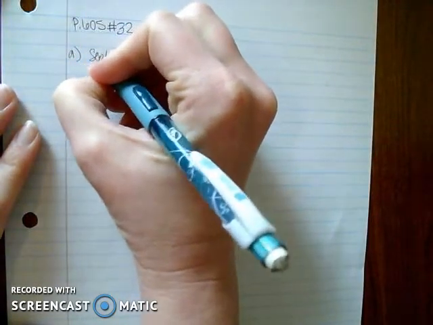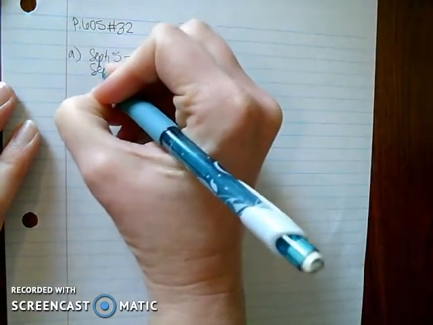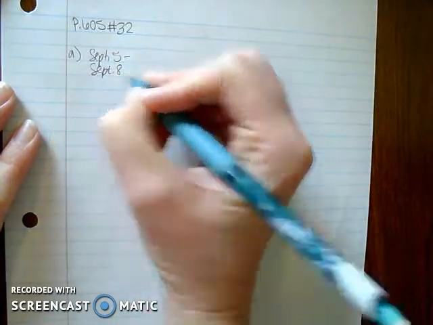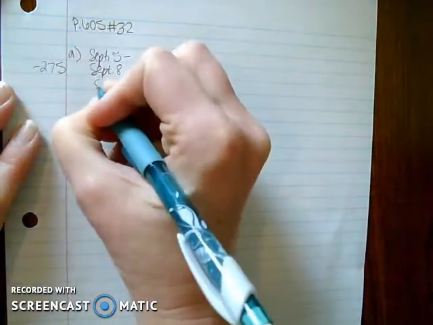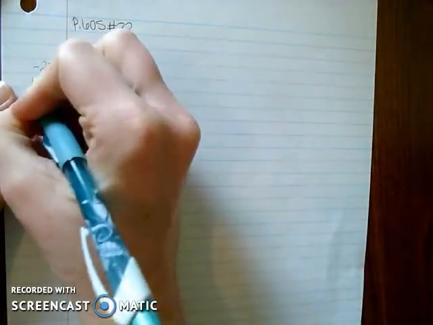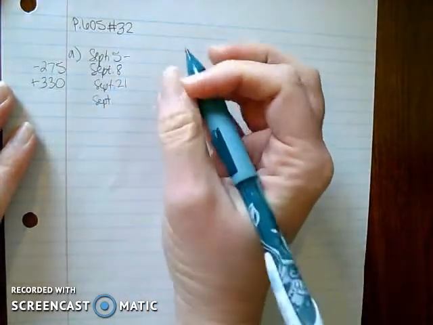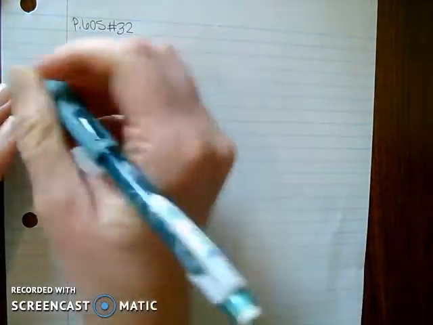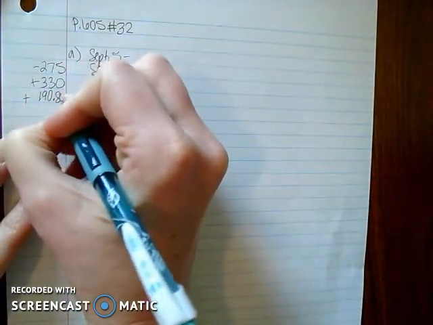So we're starting with September 5th. Some people just like to do this. September 8th, we subtract $275. On September 21st, we add 330. On September 27th, we add 190.80.